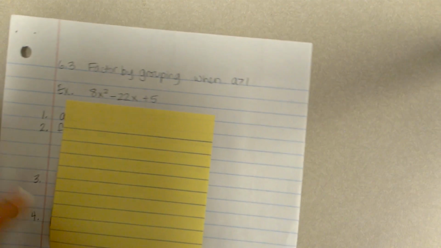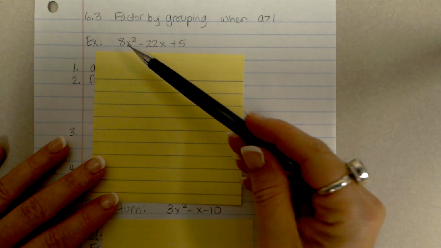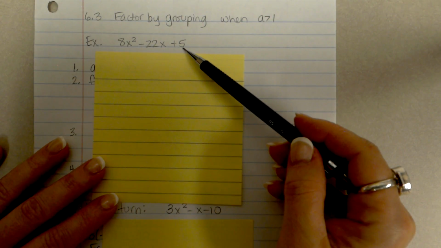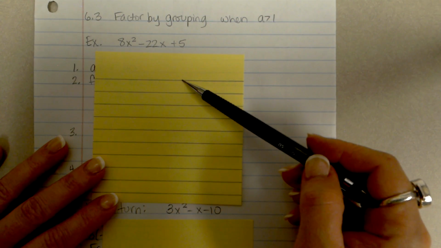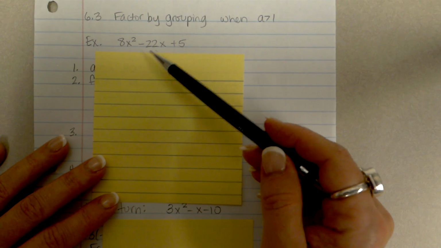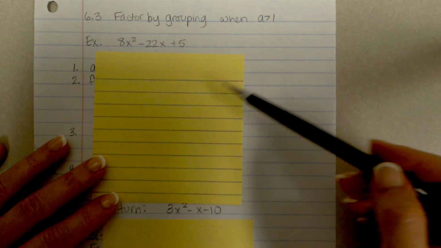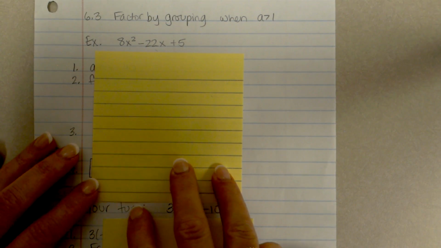Okay, here's a couple of example problems that you can try. All right, the first one. Again, you would multiply 8 times 5 to get 40, looking for factors of 40 that will add up to negative 22, and then write it into 4 parts, and then factor each set of 2 by grouping.